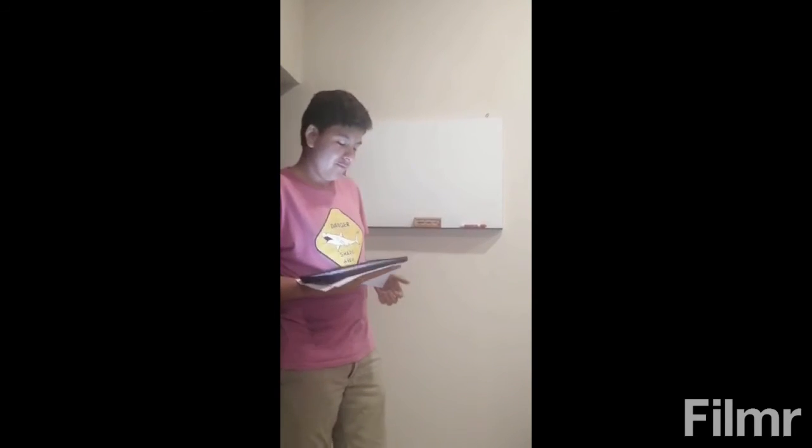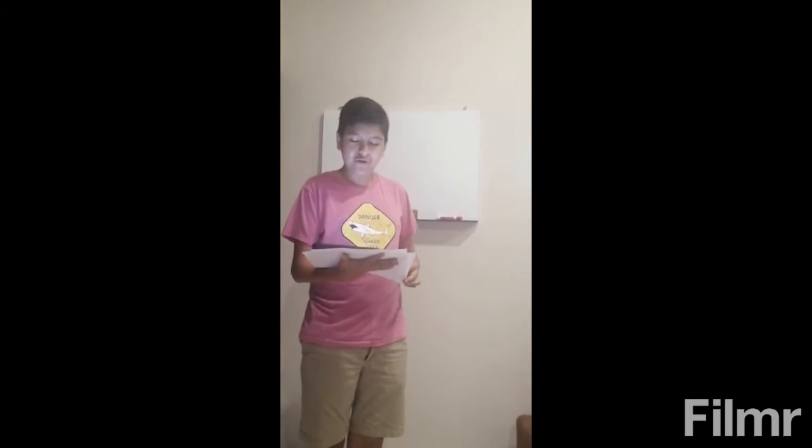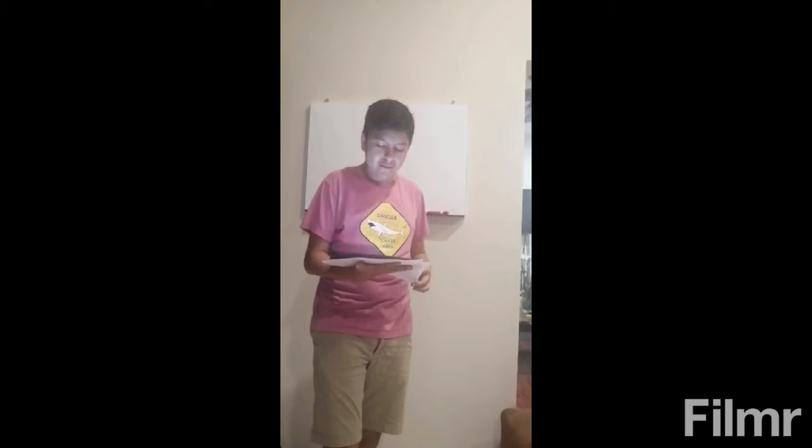Hello, my name is Jorge. This time I'm going to be doing the explanation of the other problem. The problem says a bead of 5.00 kilograms is released from point A and slides on the frictionless track shown in figure 1. Determine the bead speed at points B and C.